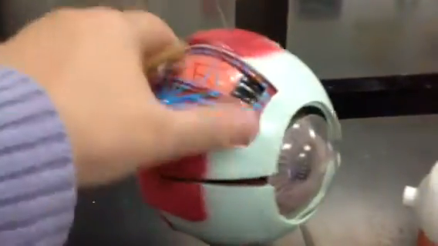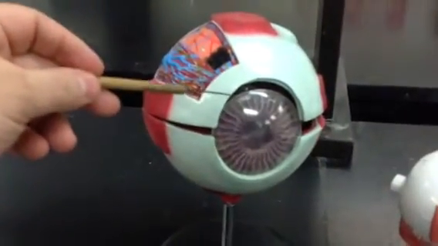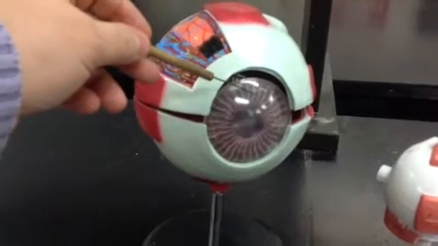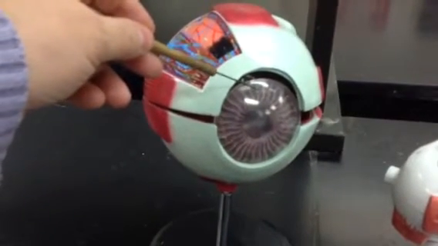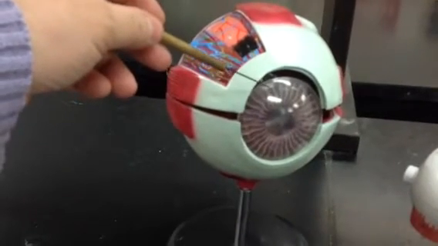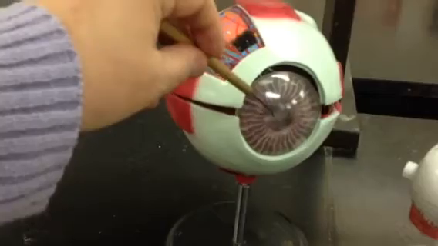At the front of the eye, we see the clear covering of the eye, which is the cornea. The color of the eye is the iris. It's composed of two layers of smooth muscle, and the coloration and the patterns that we see are formed before birth. The opening is the pupil.